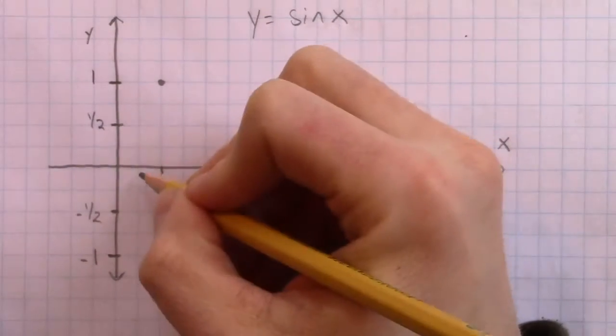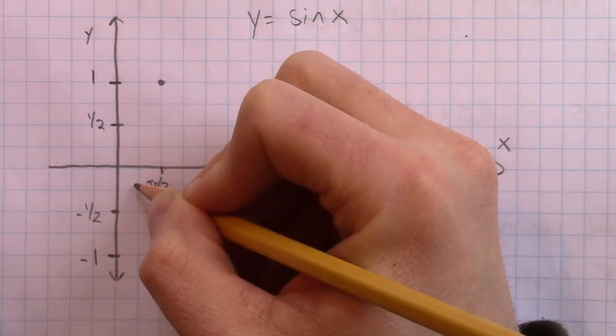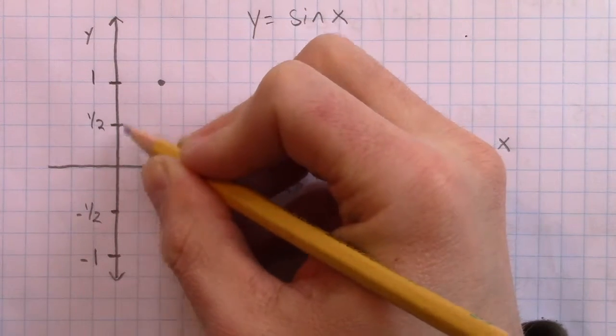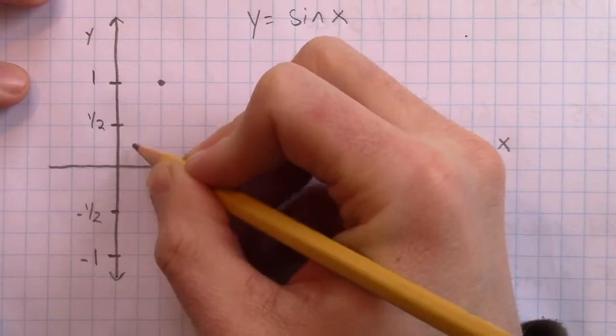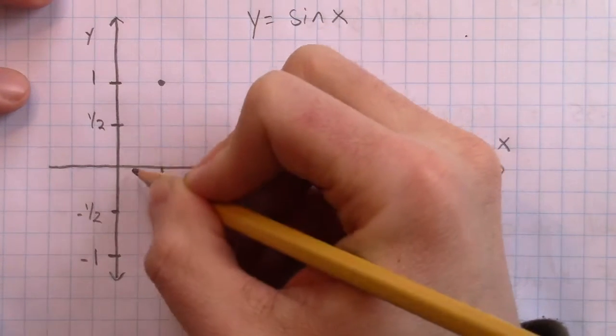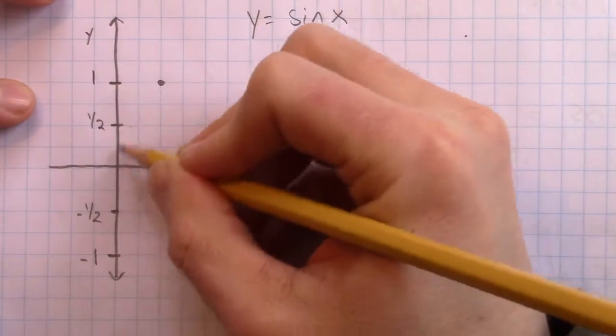Well, what happens in between there? There's something in between there that's going to be like pi over 4, right? So pi over 4 is going to be square root of 2 over 2. Kind of hard to tell exactly where that is. I can tell you that it does hit 1/2 at some point, but it's going to be before the halfway point, so it's going to be somewhere over here. So the first part of the graph is going to look like this, right?